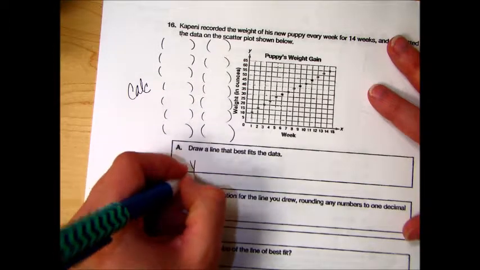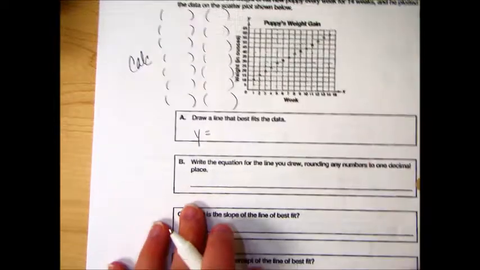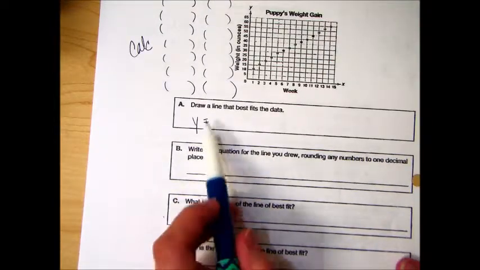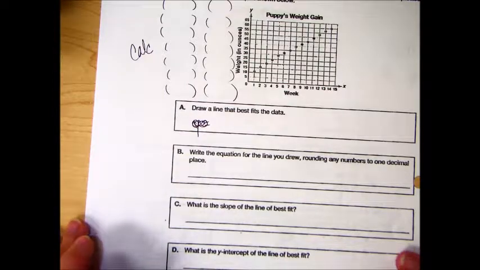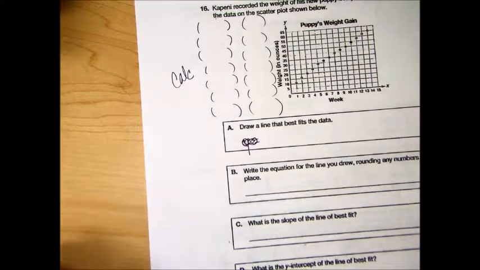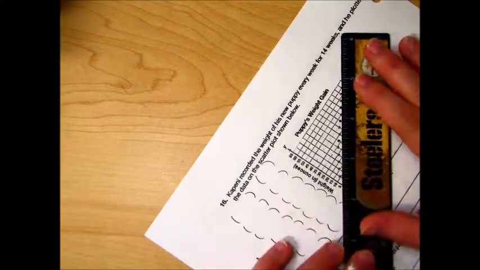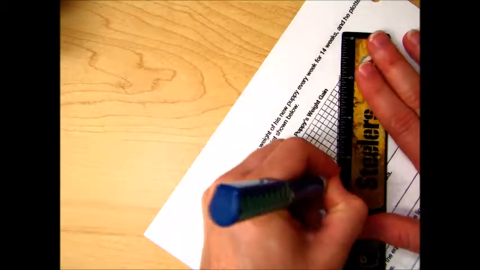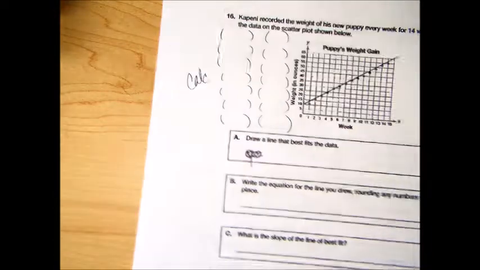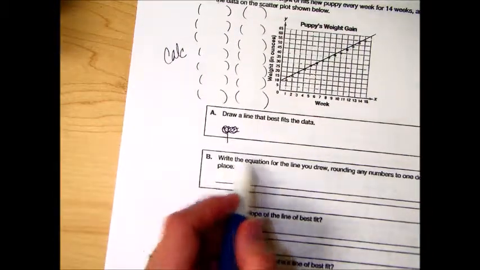Okay, so you're going to get a y equals here. And then it wants you to write the, oh, I'm sorry, they want you to draw the line. We can do that. So you just need to get a straight edge and literally just draw the line that's going to hit about all of the points, with a balance, a little bit above, a little bit below. Now it says write an equation.